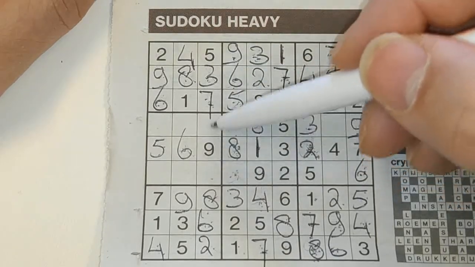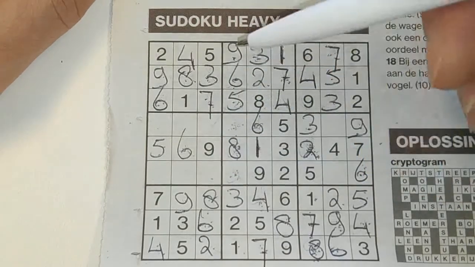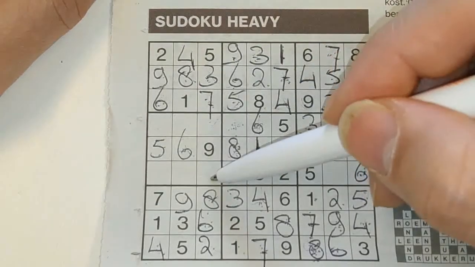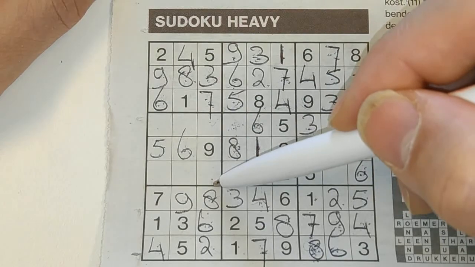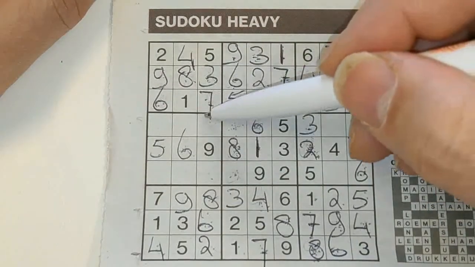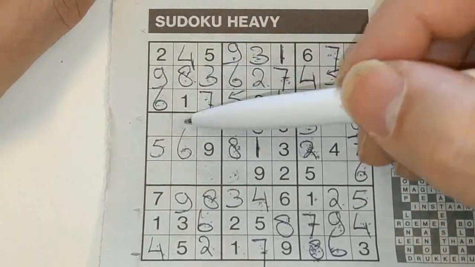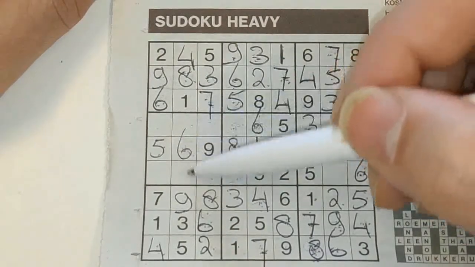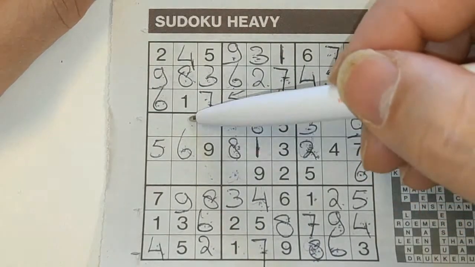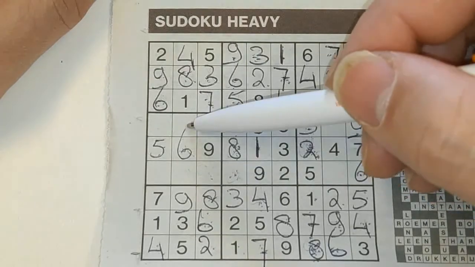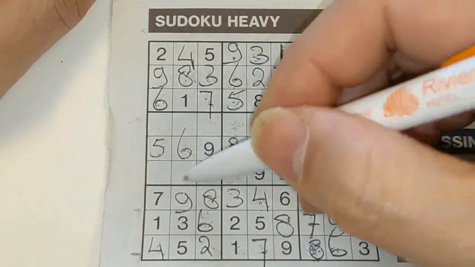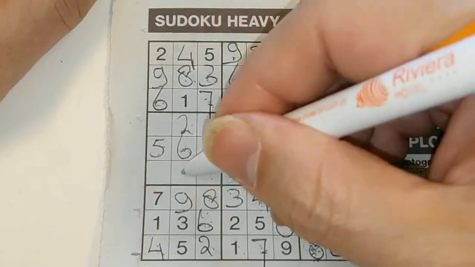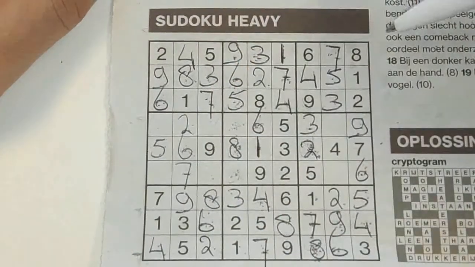In this column, two missing numbers. The numbers are 1 and 4. I cannot fill this yet. Here the missing numbers are 7 and 2. We have a 2 there, so no 2 here. 2 should be there, and the 7 goes here.